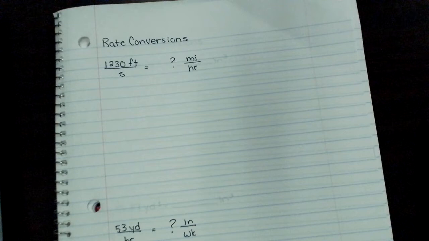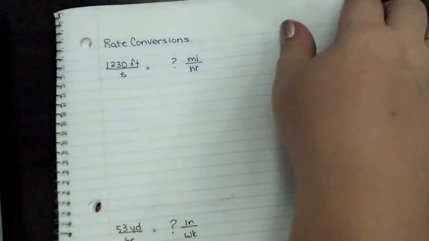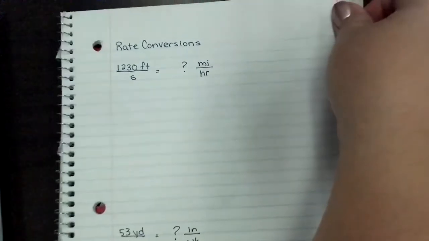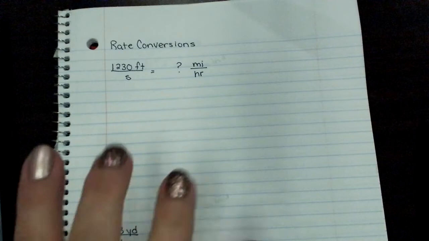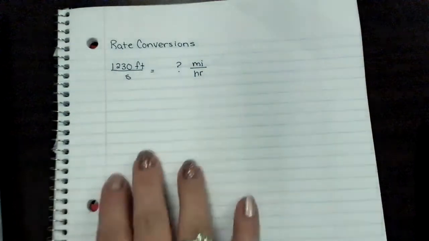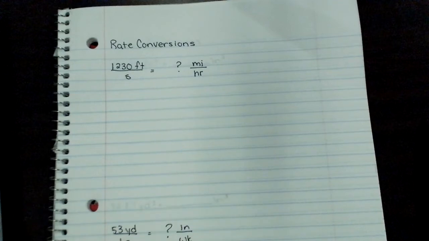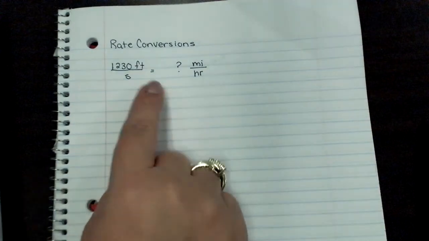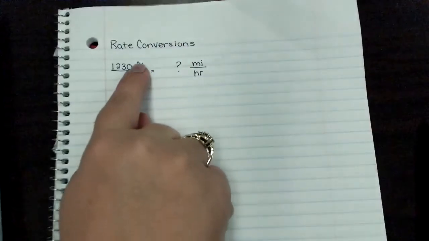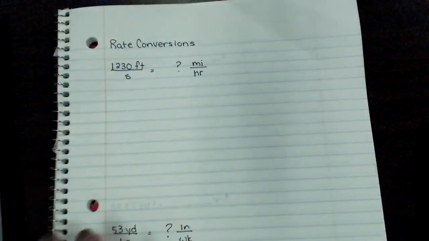Okay, so we are going to be talking about two types of conversions today. We're going to look at rate conversions, and then after we do rate conversions, we're going to talk about cubic conversions. Really, nothing is new about these types of conversions. They're just like doing metric to metric using factor label or English to metric. The difference is that for rate conversions, we're converting two different factors rather than just one at a time.